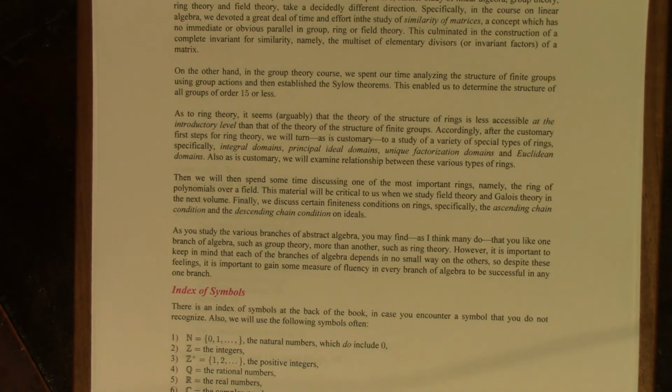As to ring theory, it seems to me, arguably, that the study of the structure of rings is much less accessible at the introductory level, at our level, than that of the structure of finite groups, again, at the beginning level.